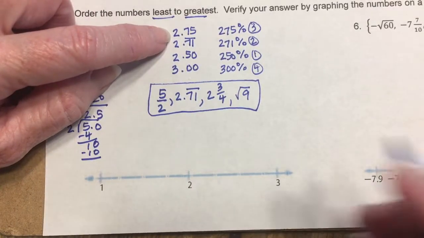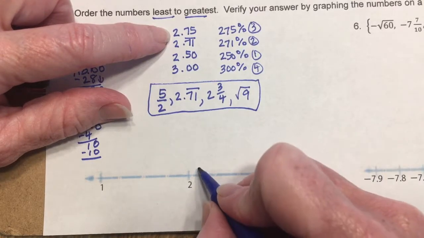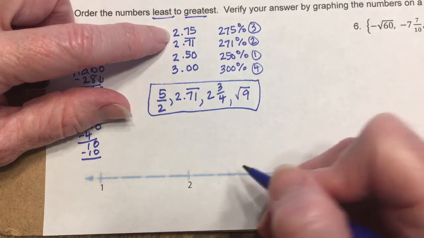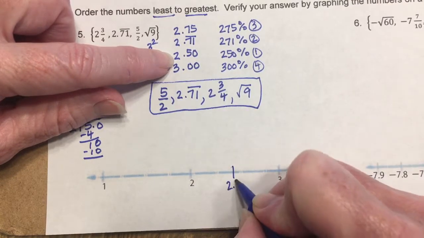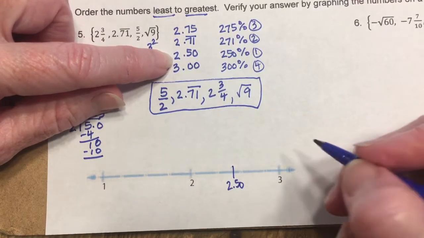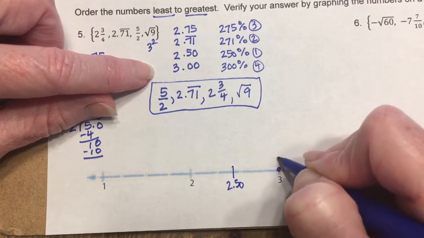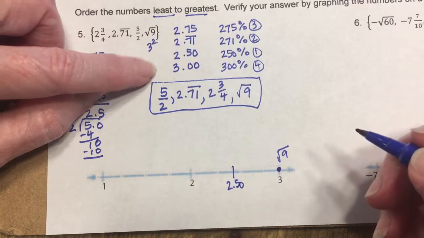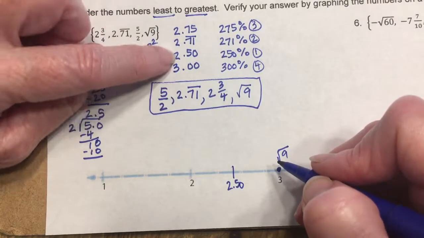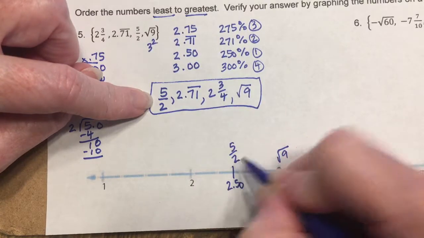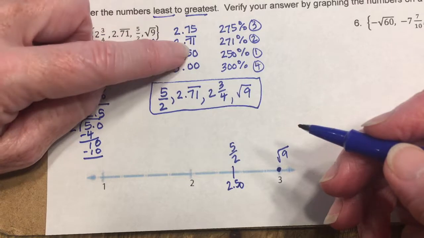2.75 is going to be 2.7, so think of this as like 2.1, 2.2, 2.3, 2.5 would be in between. This is 2.5. Okay, so I know one of my numbers is 3, right? Square root of 9 is right here. I know that 2.5 is in the middle, so what did I say 2.5 was? 5 over 2. And then 2.75 and 2.71.